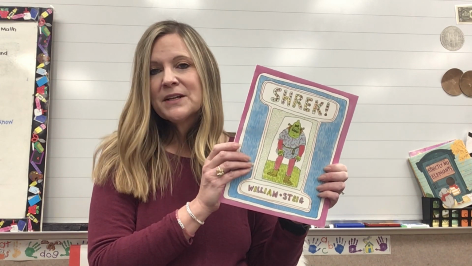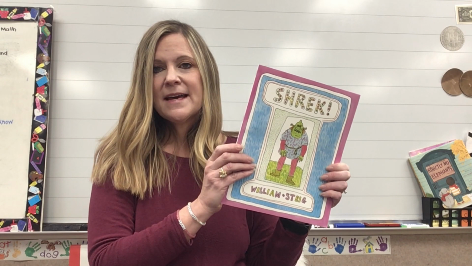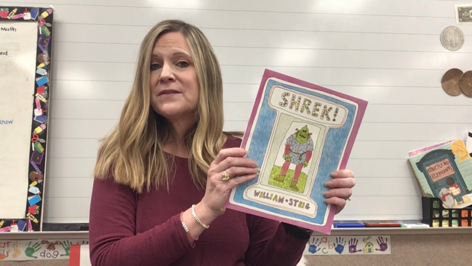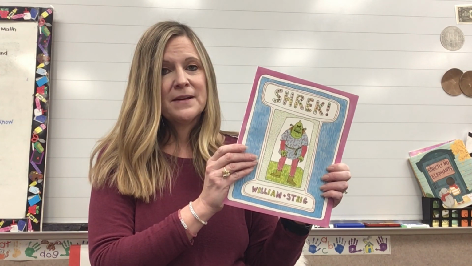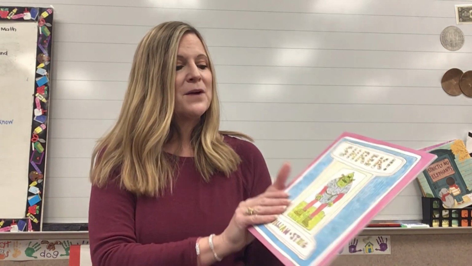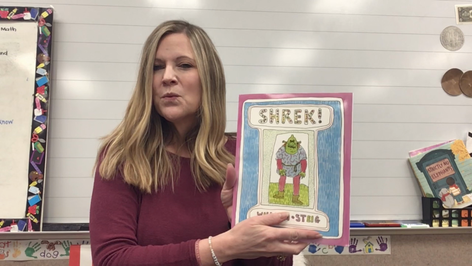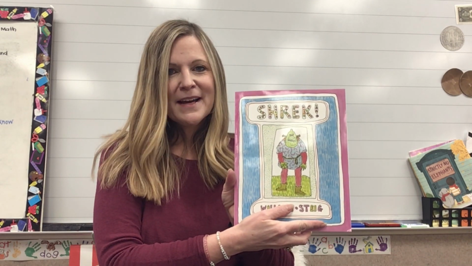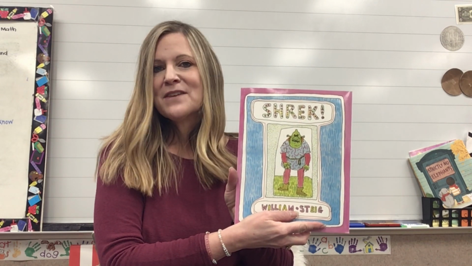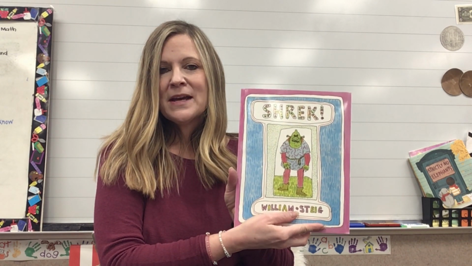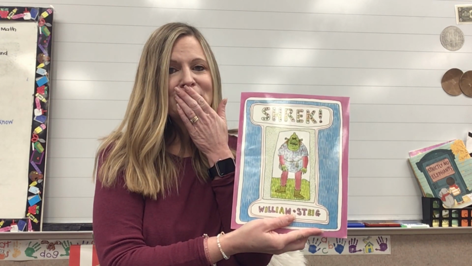And I'm only going to read part of the book because at the end, I'm going to tell you how you can find out if the book turns out like the movie. So to get us started, I want you to think about when we are looking at Shrek, and if you know anything about the movie Shrek, we kind of think of a character that might make you go, ew.